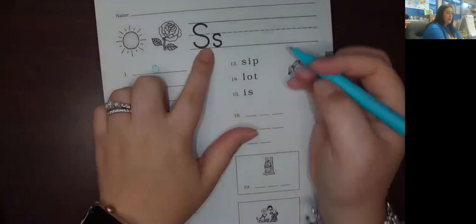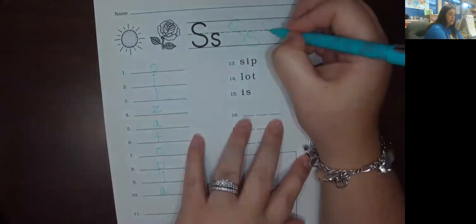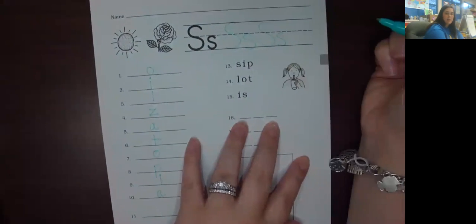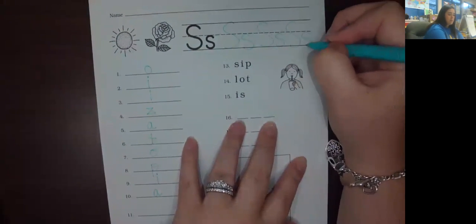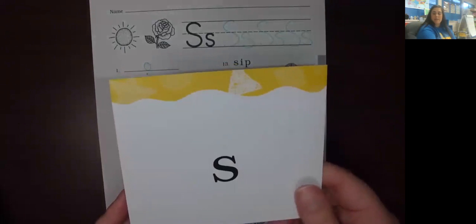All right, now we're going to practice writing capital S, lowercase s on our paper. Capital S, lowercase s. All right. Now I'm going to show you your new letter card. So this is letter card S. When you see it, you'll just say s.